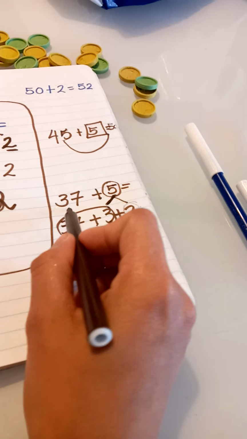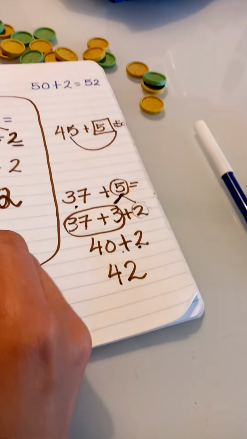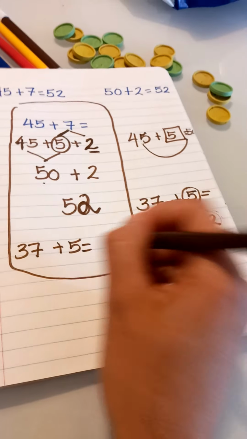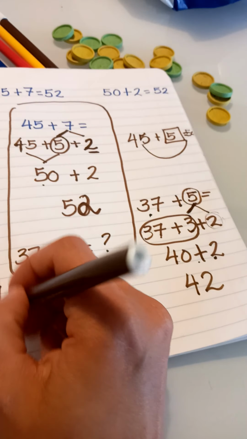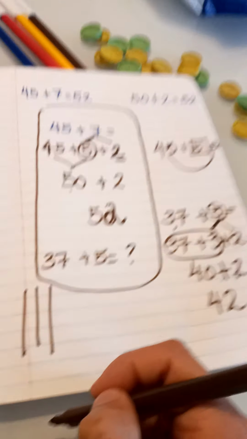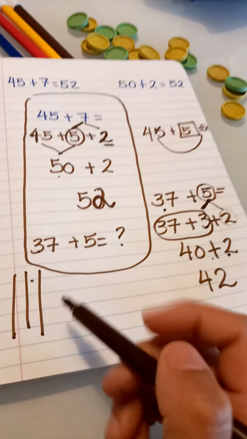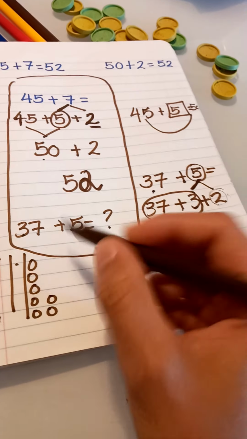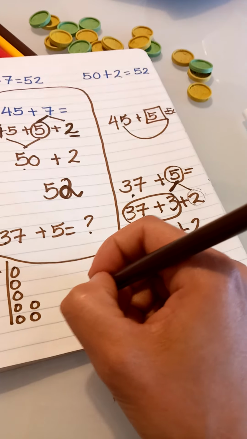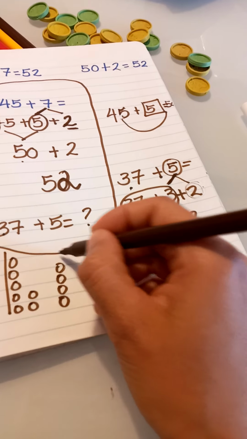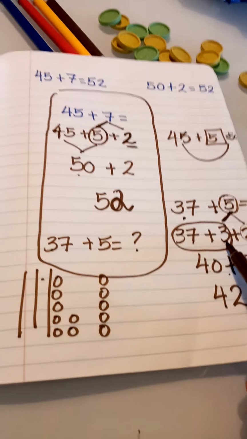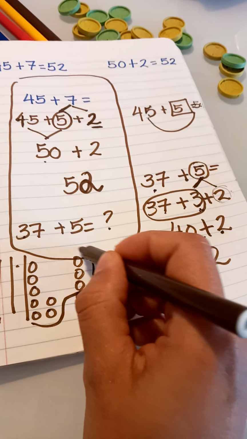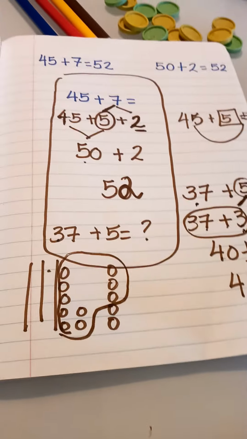This can be also double checked with the drawing. So now I have 37 plus 5, okay, is equal to what? So I'm gonna draw 3 tens for number 37 and 1, 2, 3, 4, 5, 6, 7 ones. And then for number 5, 1, 2, 3, 4, 5. Do you see how I'm borrowing 3 from the 5 to make a new group of 10?